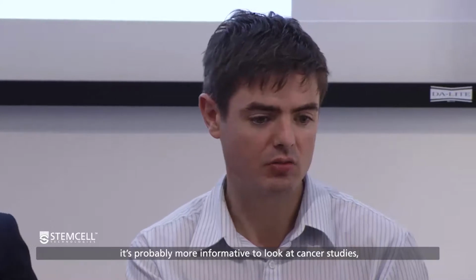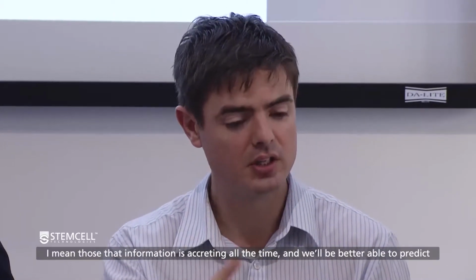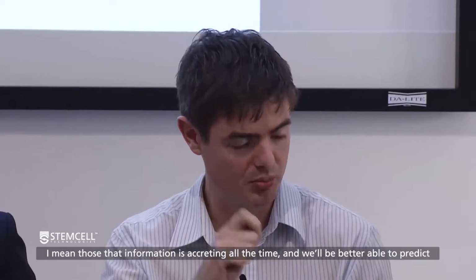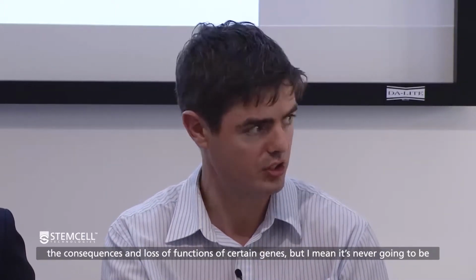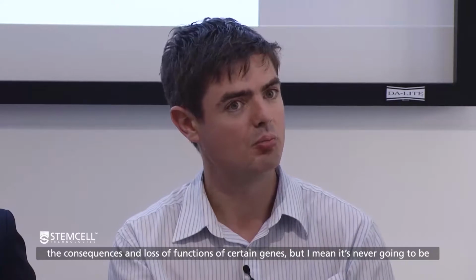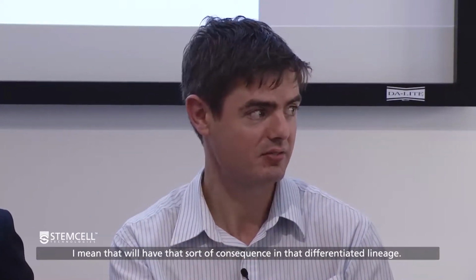Actually, it's probably more informative to look at cancer studies, the COSMIC Cancer Gene Census, and The Cancer Genome Atlas, and so on. That information is accreting all the time, and we will be better able to predict consequences of loss of function in certain genes. But it's never going to be that it will have that consequence in that differentiated lineage.